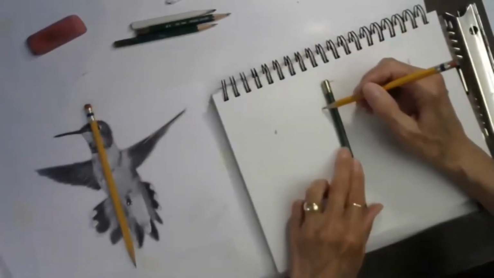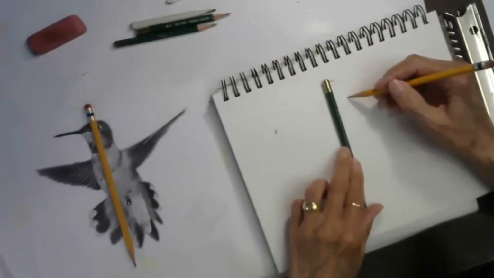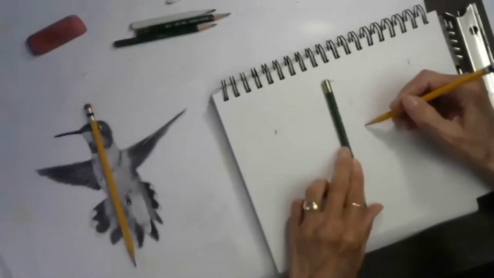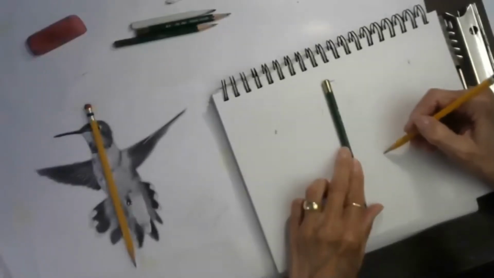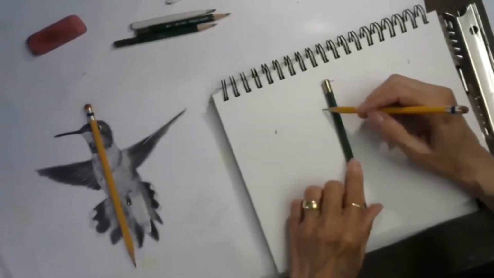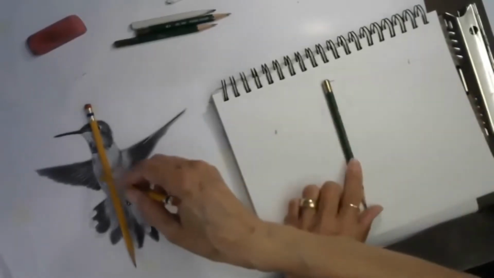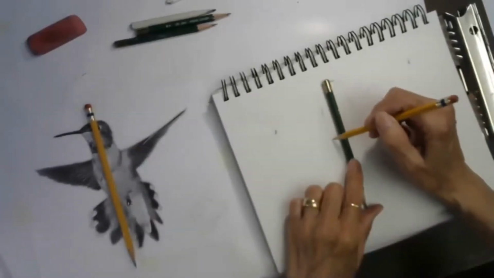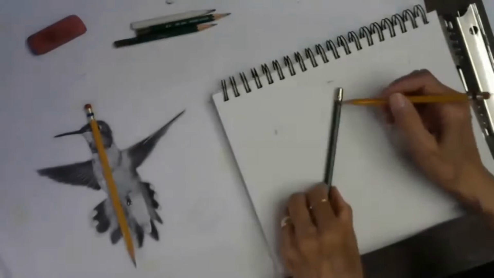So we're going to say that's where that goes. And this one comes about here, but then we're going to make it at an angle. And you see the breast of that bird is a little rounded. You could even put an oval in there if you wanted to.